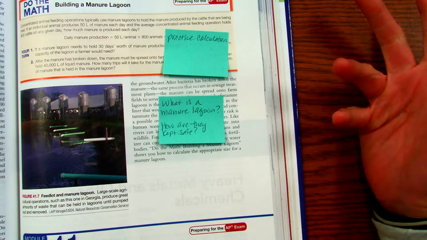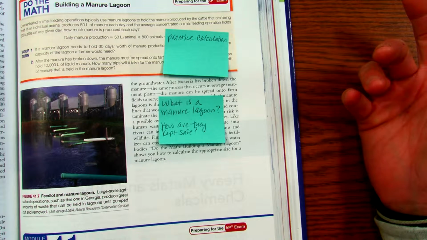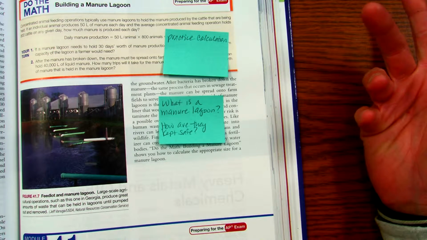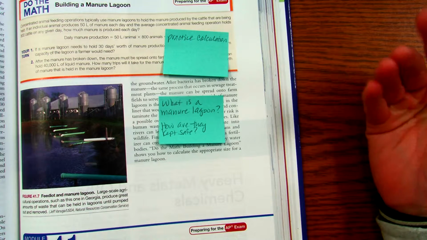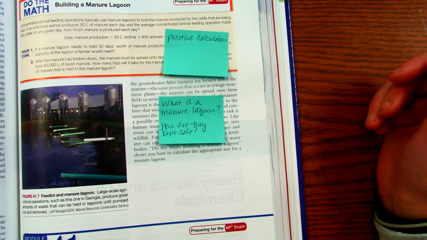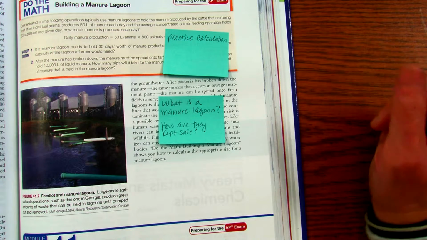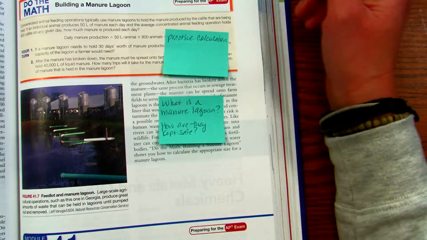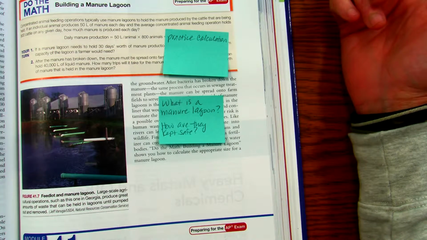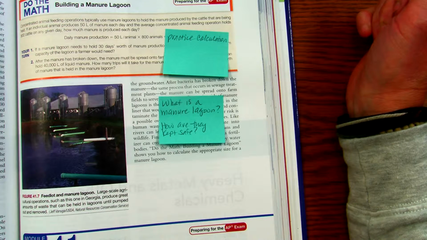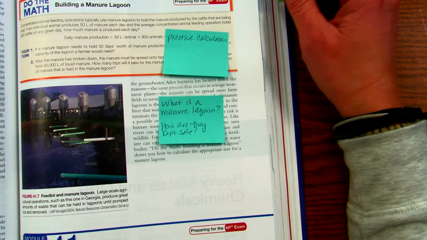So say you are a cattle farmer and you've got a certain number of cows or property. How big do you need to make your lagoon so that you can sufficiently get rid of the manure and not have a toxic problem? So just know how to calculate that. And we'll spend a day doing some math calculations like we did in the last unit. Okay, and that is it for 41.